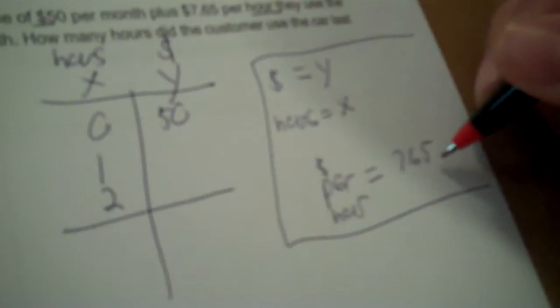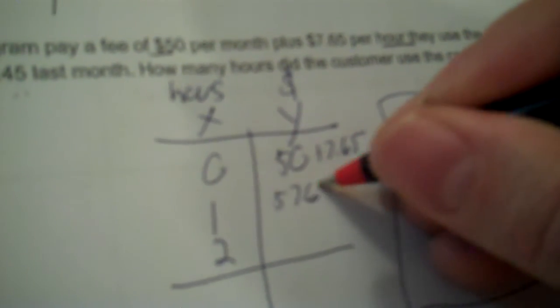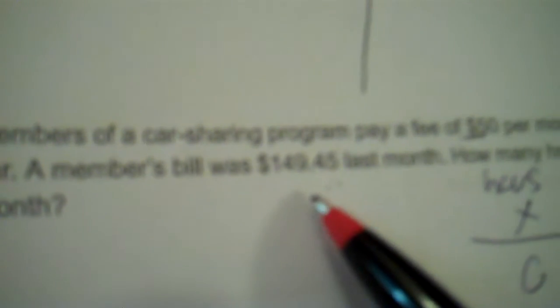So when I have this, I go 0, 1, 2, block it. So you started with $50. Then every hour you're adding $7.65. So that would be $57.65. Then you add $7.65. $65.30. Okay, then at the end you have $149.45. And you're going to put question mark because you're trying to find the hours that go with that.